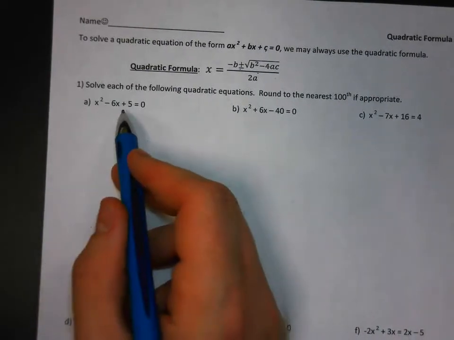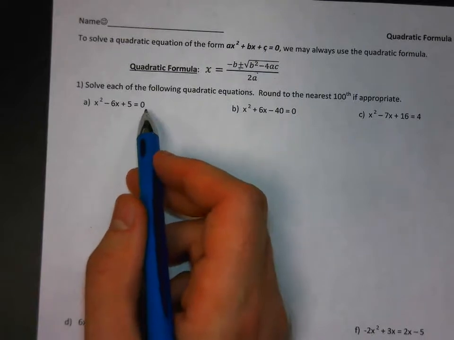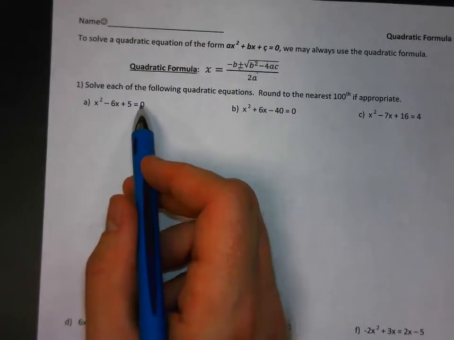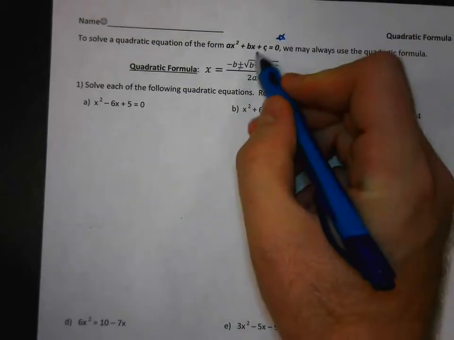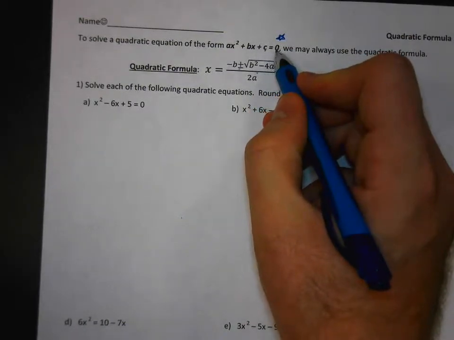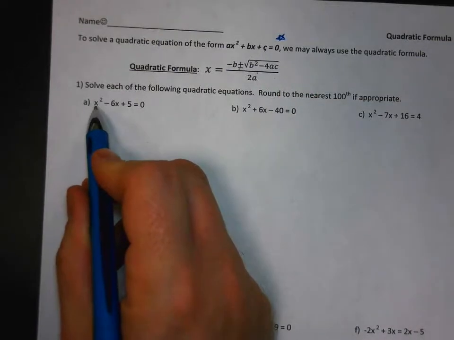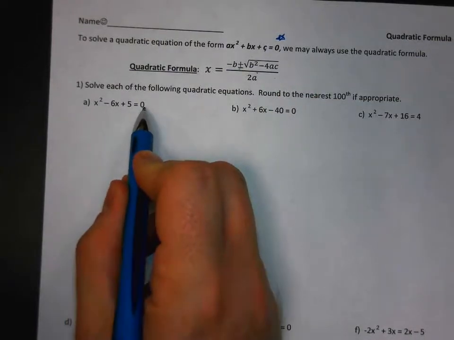So we have x squared minus 6x plus 5 equals 0. The first thing you want to make sure of is that it's in the proper form. Make sure that it is in this form, ax squared plus bx plus c equals 0. Equaling 0 is very important. So we have 1x squared minus 6x plus 5 equals 0. So it is in the proper form.